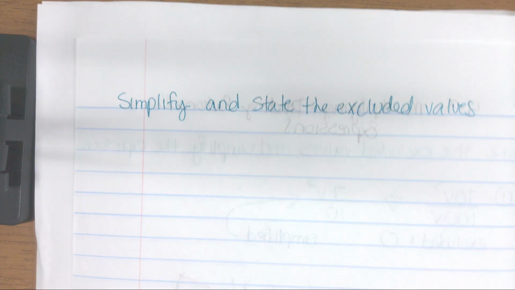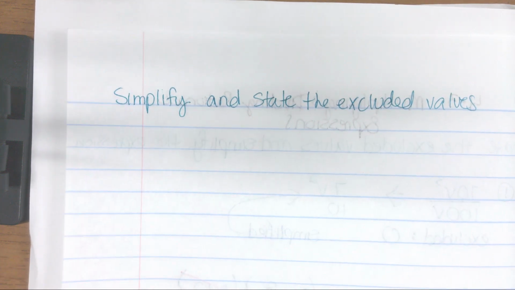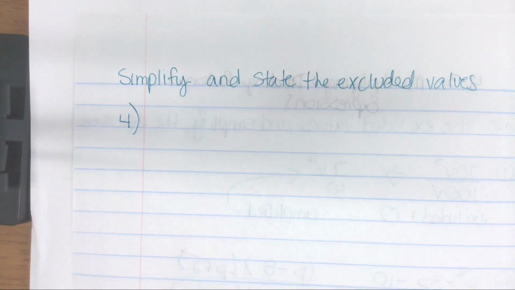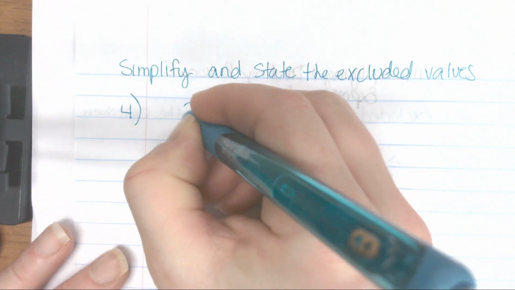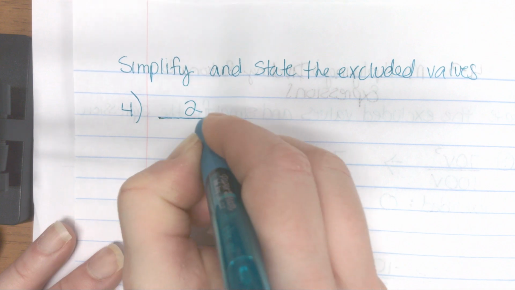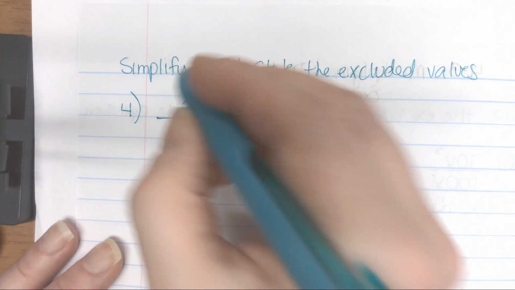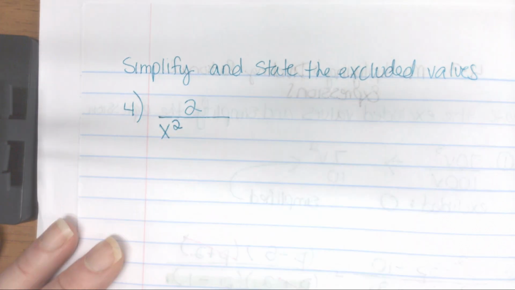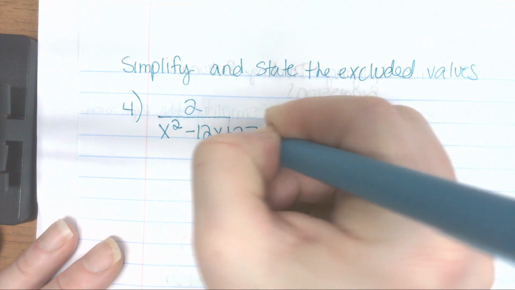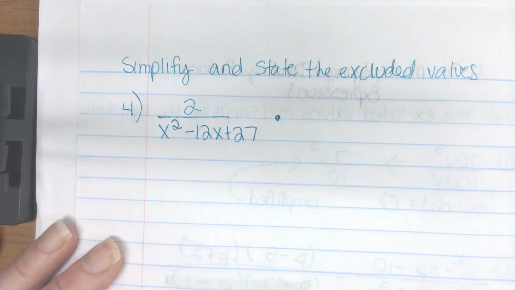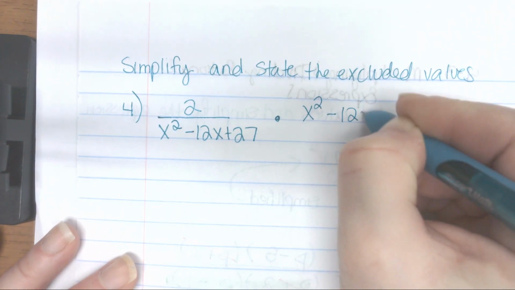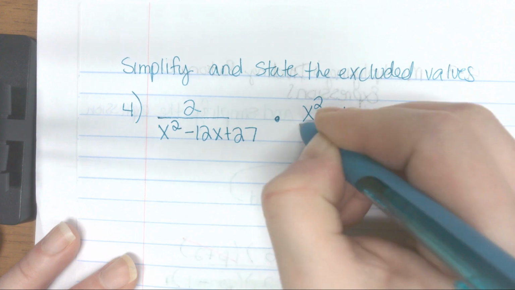So I think I had 3 examples from the other day. So I'll call this example 4. If I asked us to do this, and this was a multiplication kind of deal, let's say I had 2 over x squared minus 12x plus 27, and then times x squared minus 12x plus 27 over 3.